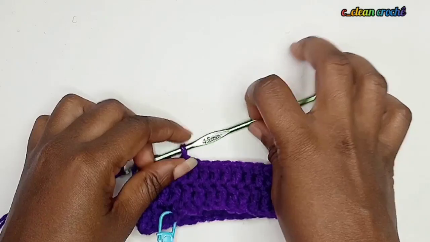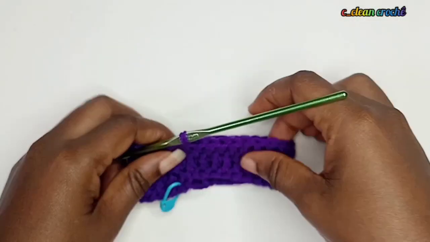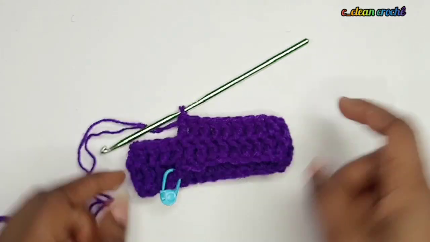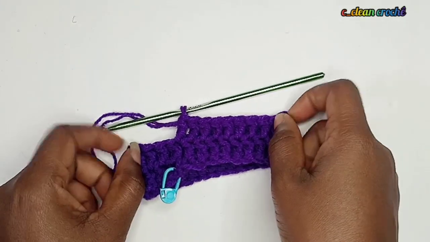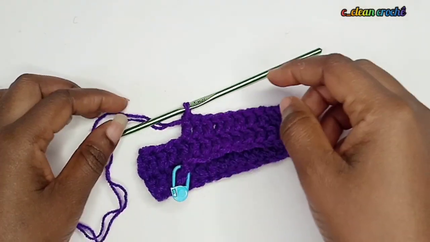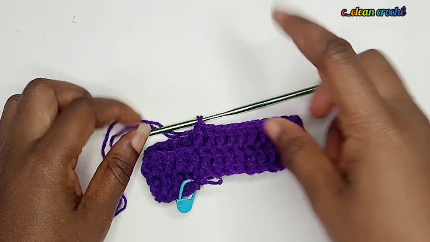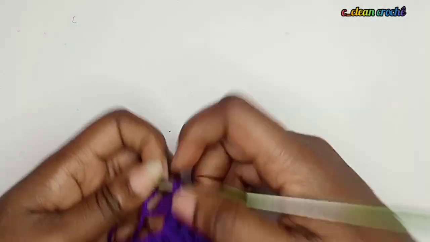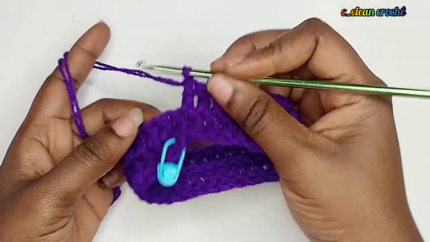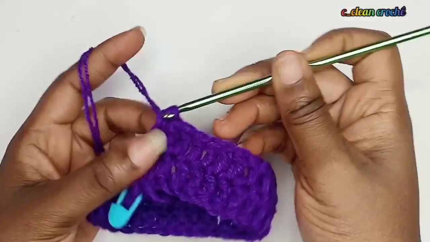Now we are going to cause some kind of increment so that it can fit the hip of the person, because the hip is much wider than the waist. And increments happen when you make two or more stitches in the same stitch hole.